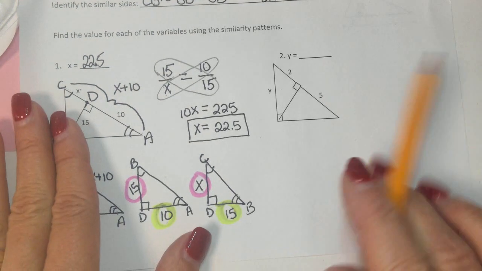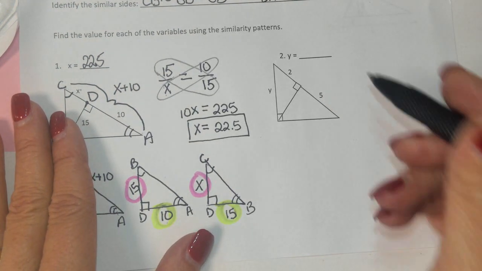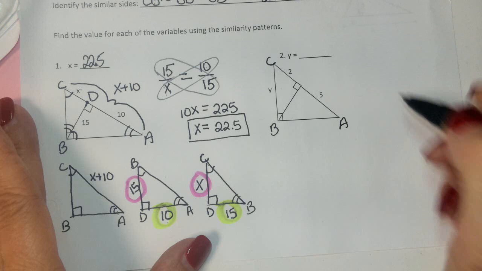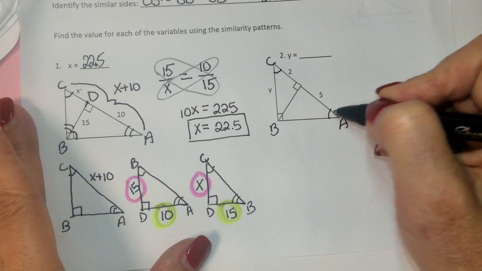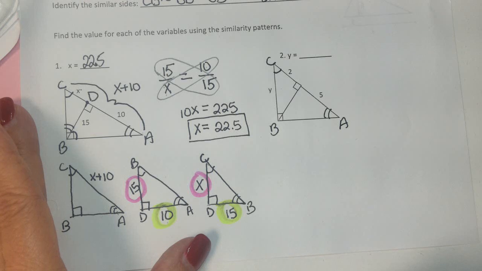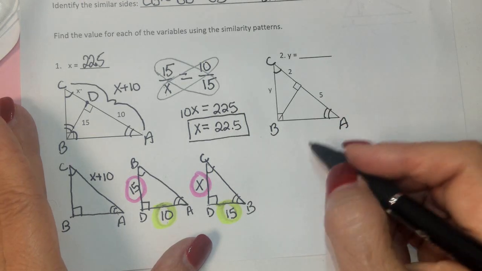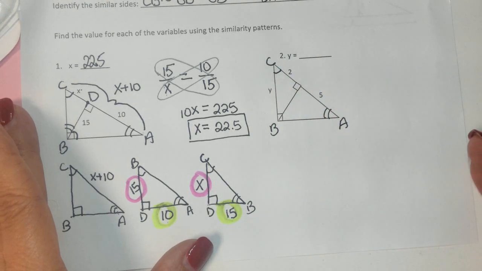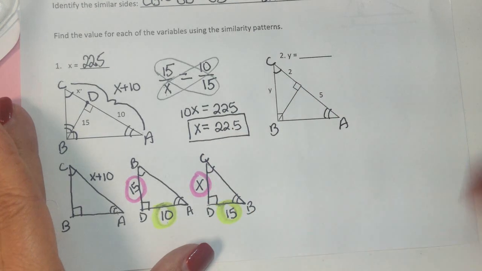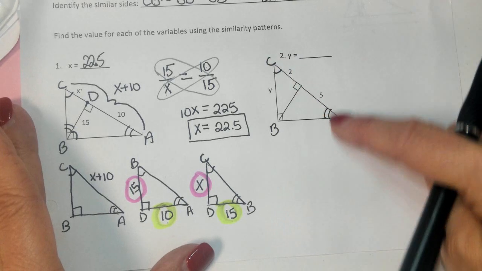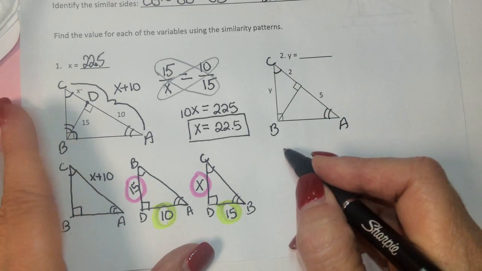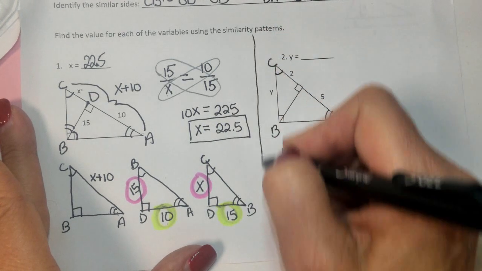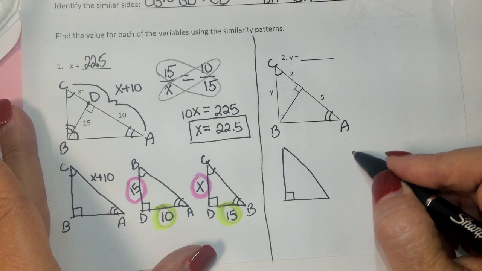Okay, let's look at number 2. Start out labeling the angles C, B, A, single marking, double marking. All right. Now, if you don't want to draw out this first one, you don't have to because it's already drawn out for you. We've got Y, we've got this side, and you could label this side as 7. I'm going to go ahead and draw it out, but if you're feeling kind of froggy, jump on in there and take some shortcuts.